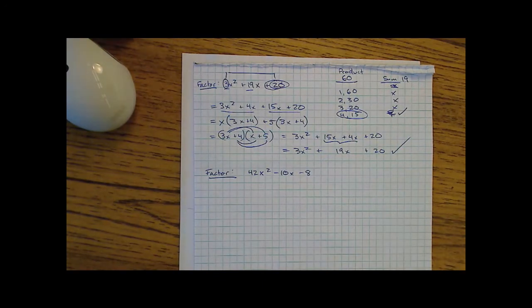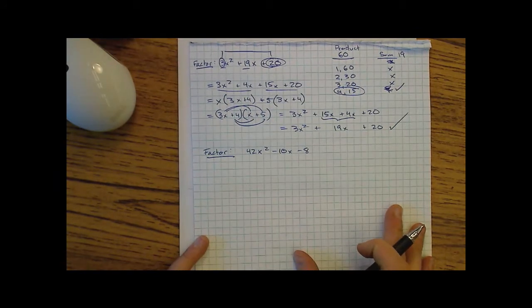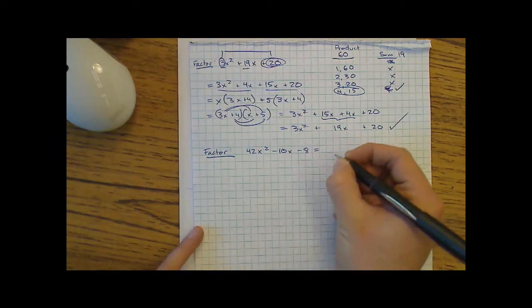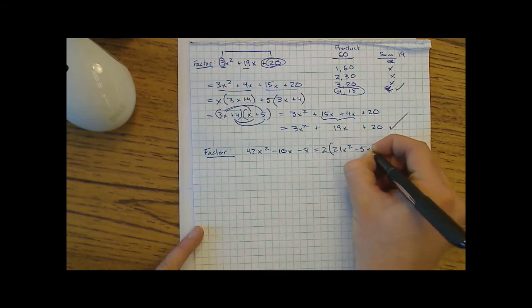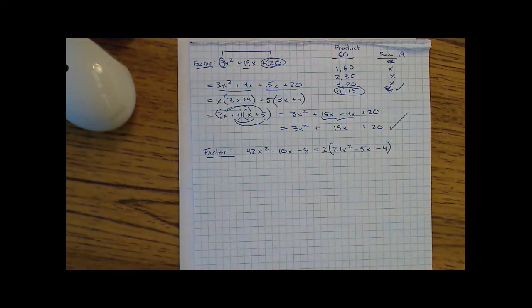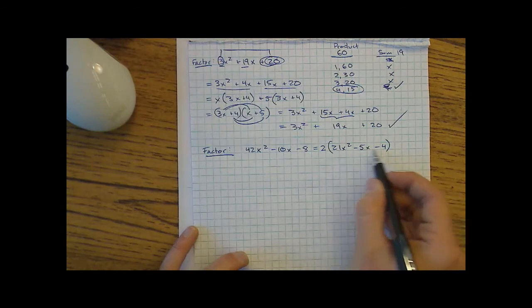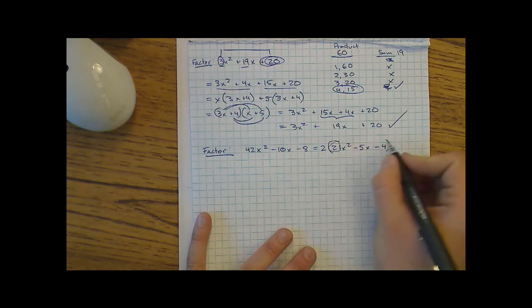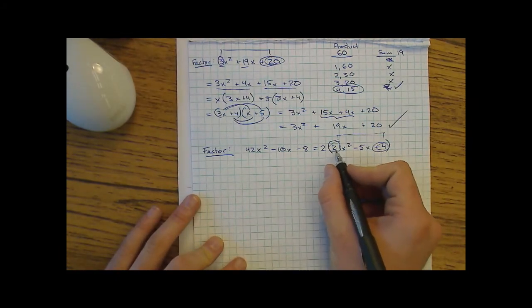Okay, so start. Can I find a greatest common factor here? And in this case, I can. The greatest common factor of all of these terms is 2. So we're going to start by factoring out a 2. 2 times 21x squared minus 5x minus 4. Okay. No greatest common factor in here. So now I have to factor this expression. Well, I'm going to multiply 21 and negative 4 for my sum product rule, and I want to find the two numbers that have a product of, what is that, negative 84.